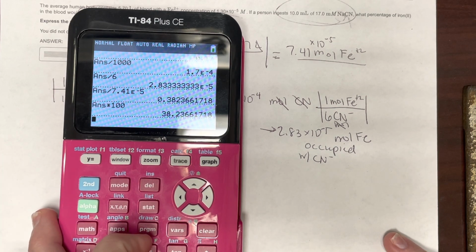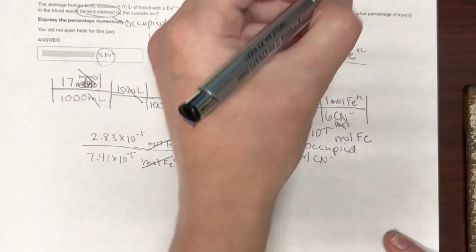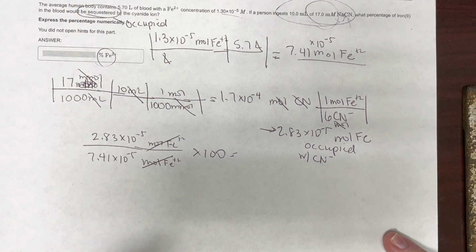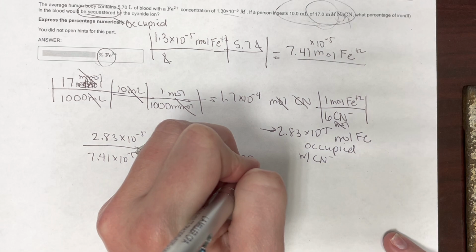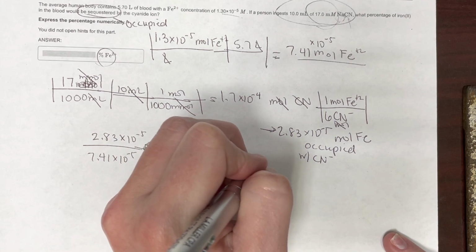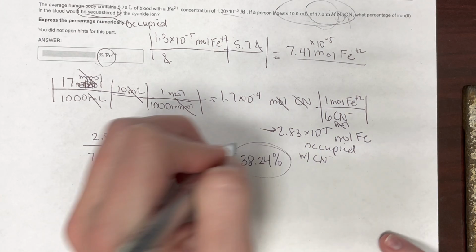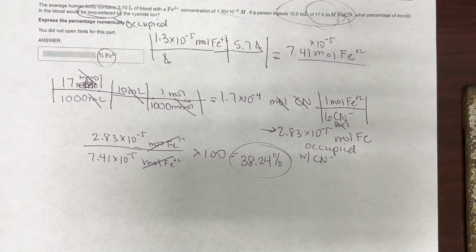So this tiny amount of really dilute solution occupies over a third of the iron available in your body. So that's why cyanide's toxic.